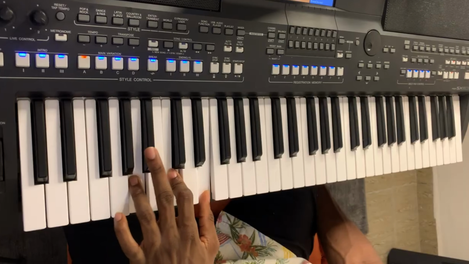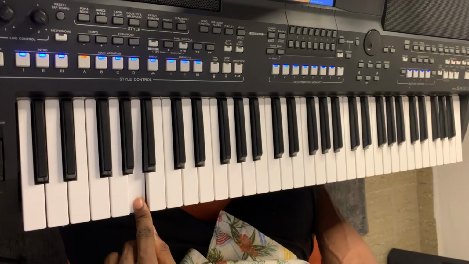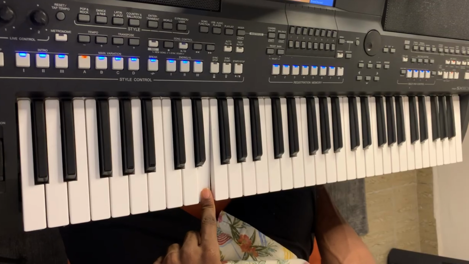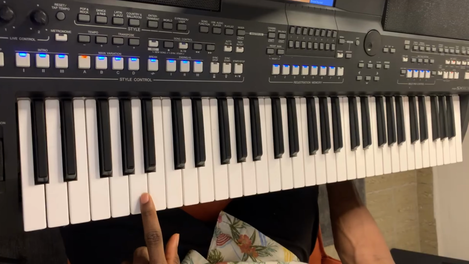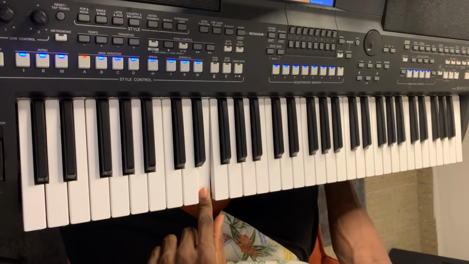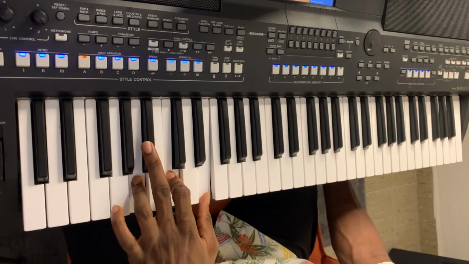Moving on to our La. Our La consists of A, C, and E, which is also known as La, Do, Mi. So the combination of La, Do, Mi gives us our La.